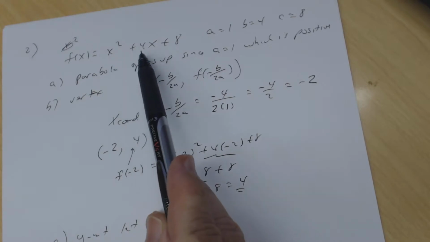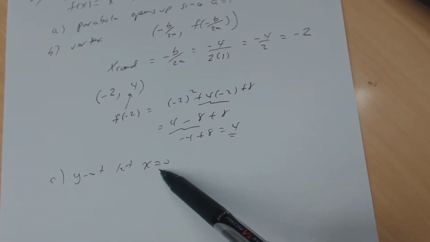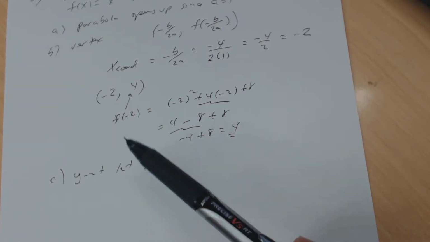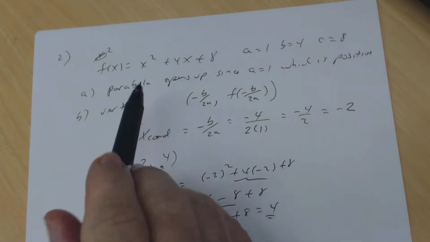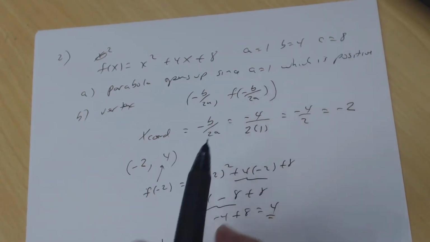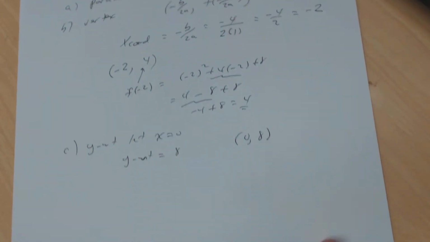So in place of x, you're going to plug in 0, because that's how you find your y-intercept. Wherever the graph crosses the y-axis, your x-coordinate is 0. So 0 squared is 0, 4 times 0 is 0, and you're left with 8. That's what c is. So your y-intercept is equal to 8. As an ordered pair, it is 0, 8.